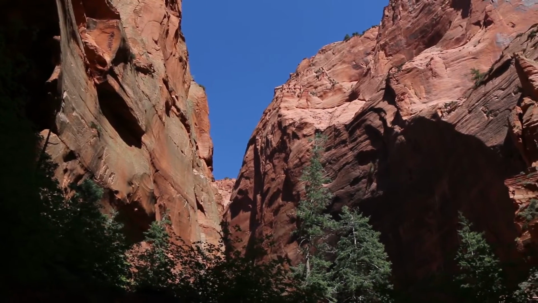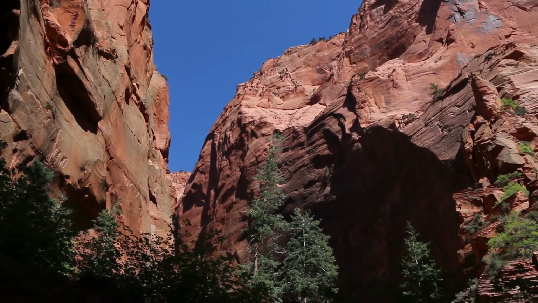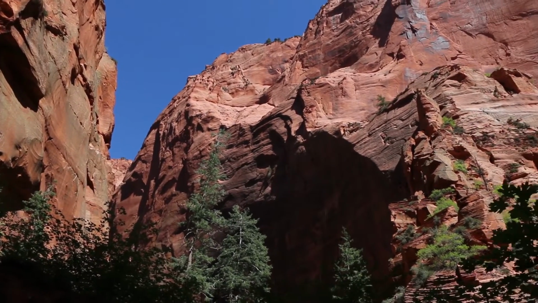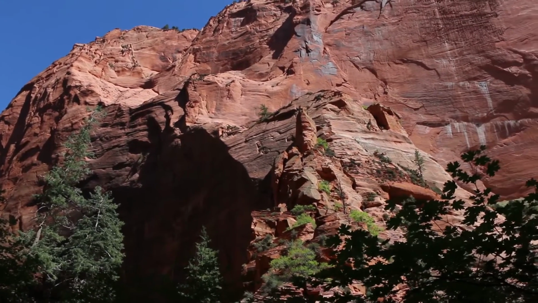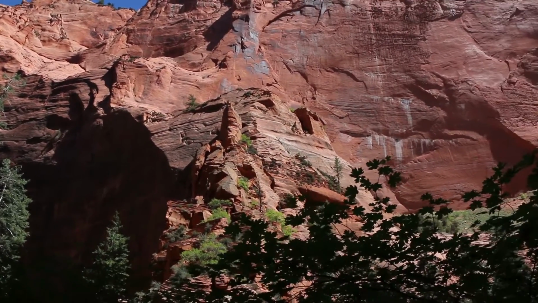And these colors and bands can be seen throughout Zion National Park, especially if you are hiking up Angels Landing in that area. So these massive sandstones represent a vast and very ancient sand dune desert that covered much of the American West around 200 million years ago.